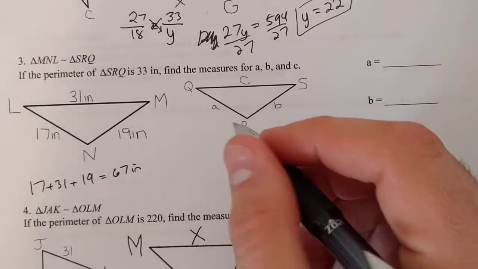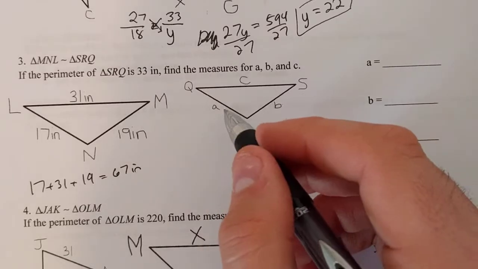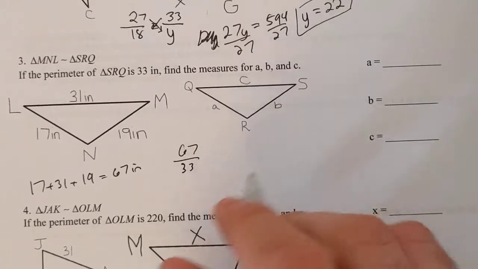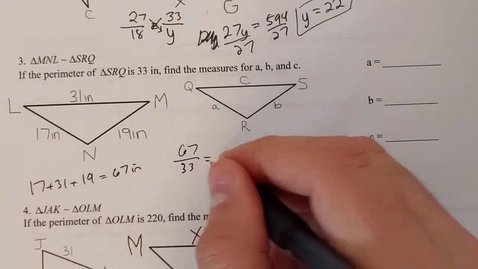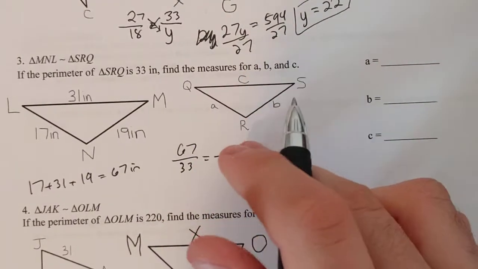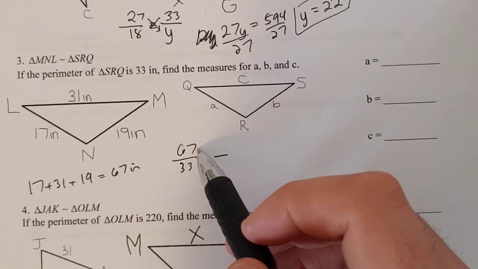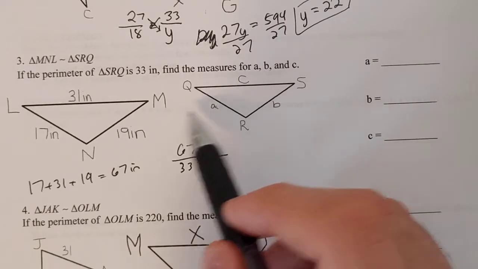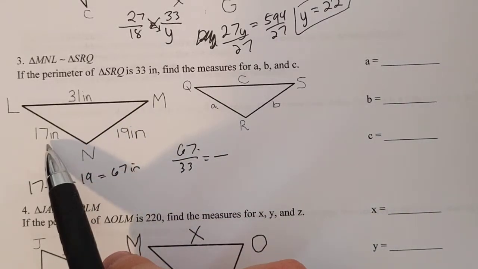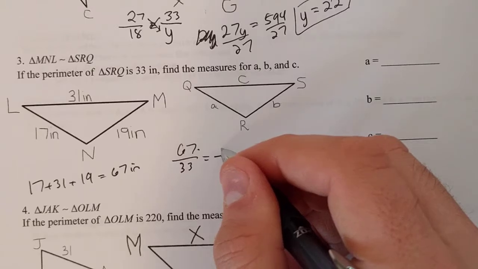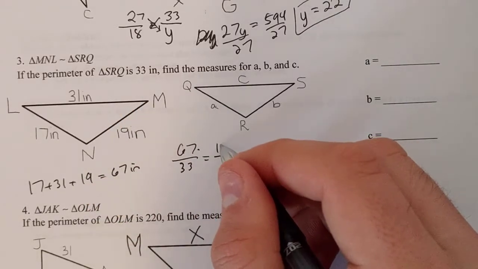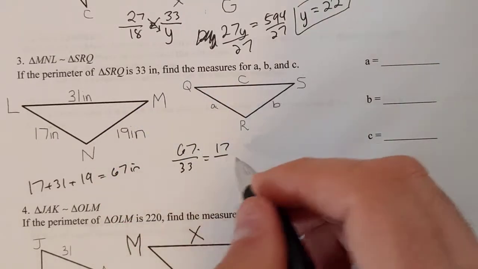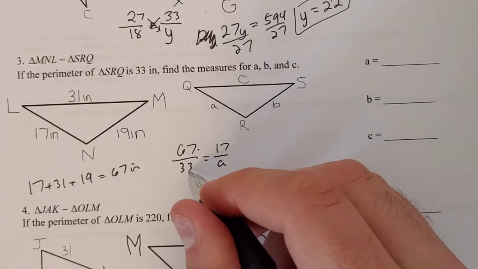So first one, I'm going to choose, let's say, A. I'm going to use 67 over 33. That's big over small. You could do small over big, it does not matter, as long as you're consistent with the second ratio. 67 is the big triangle. A corresponds to the big triangle 17. So 17 is going to go in the top with the bigger number. 17 is in the bigger triangle, so it goes with the bigger perimeter. A goes with the smaller number, with 33.